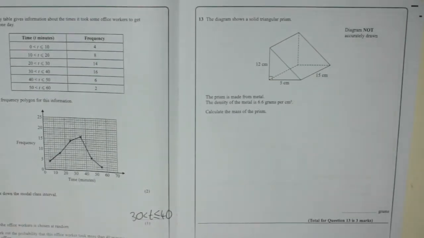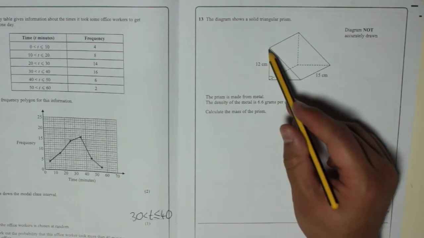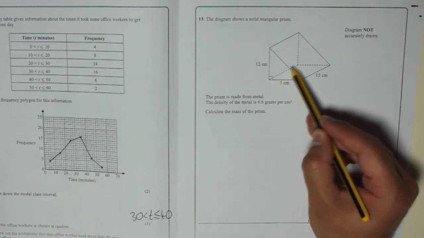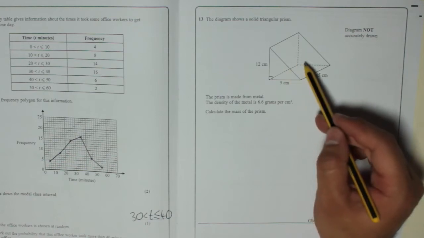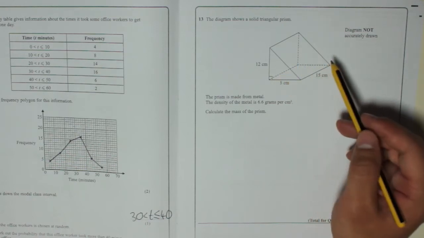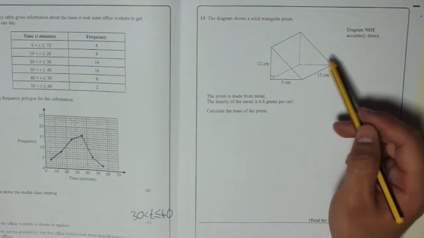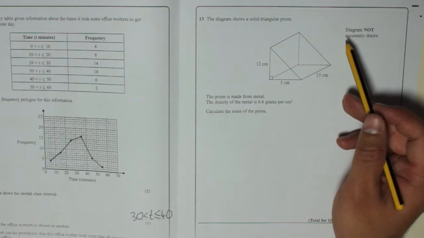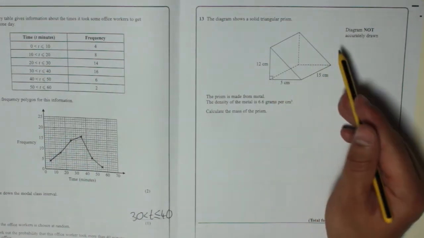Question 13. The diagram shows a solid triangular prism. Remember, it's called a prism because it's got a shape that goes all the way through, the cross section. Any 3D shape with a 2D shape that runs all the way through is called a prism. For example, a Pringles box is a circular prism called a cylinder because it's got a circle running all the way through it. A Toblerone is a triangular prism because it's got a triangle running all the way through it.